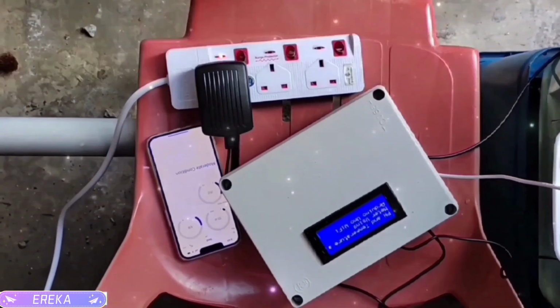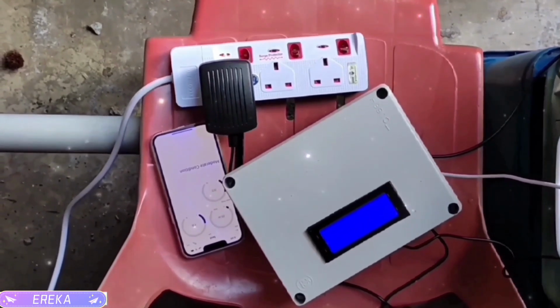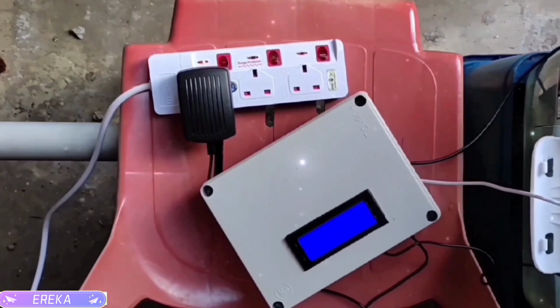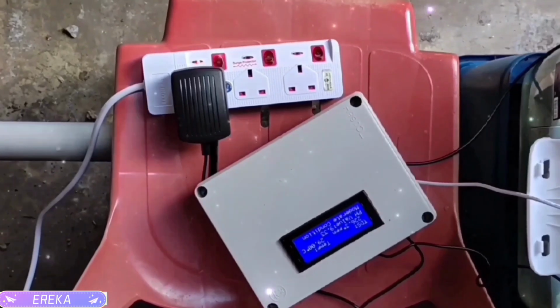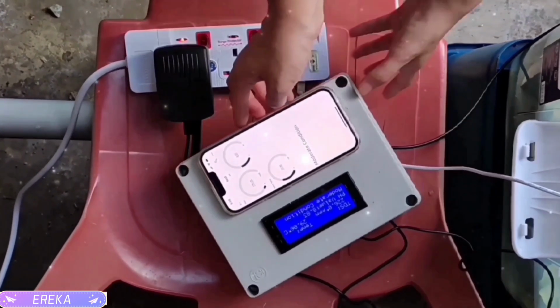See how well this device functions. The Blynk app instantly updates all the water quality parameters, and it also managed to tell the user of the current condition of the fish tank.